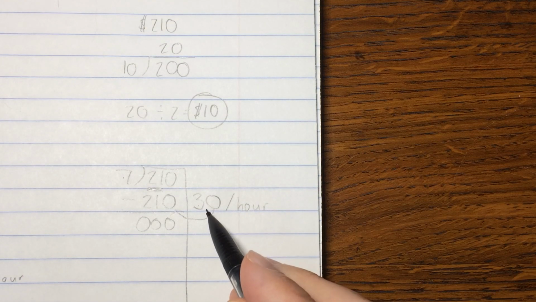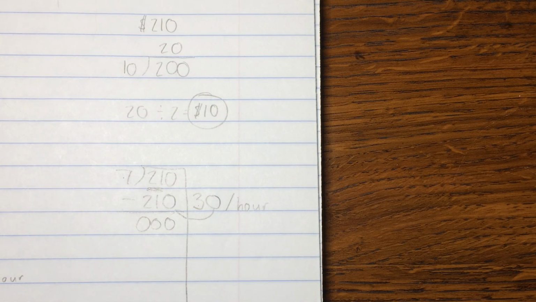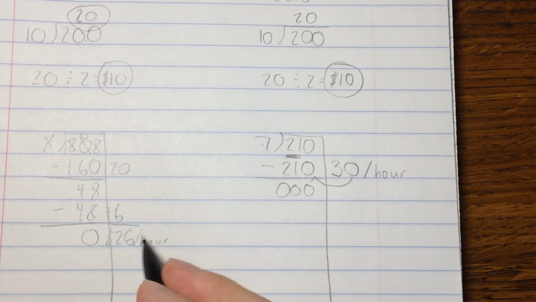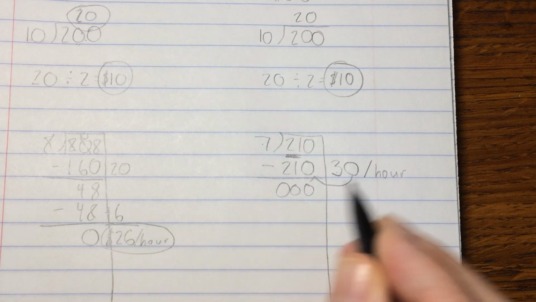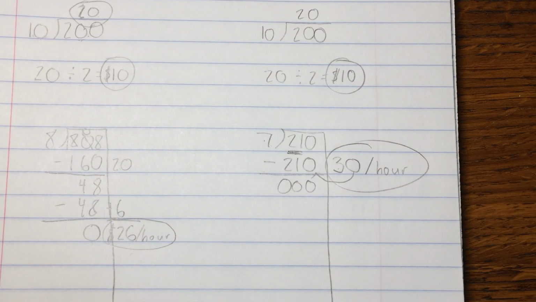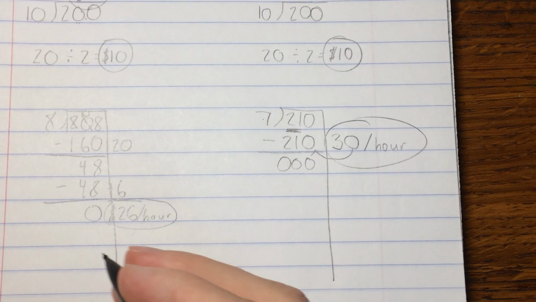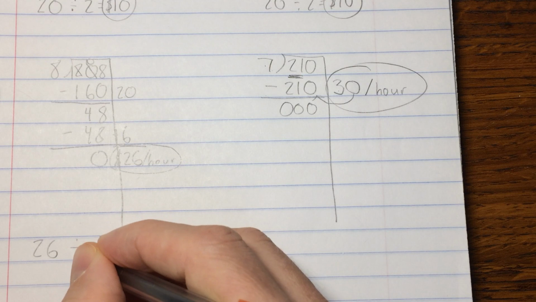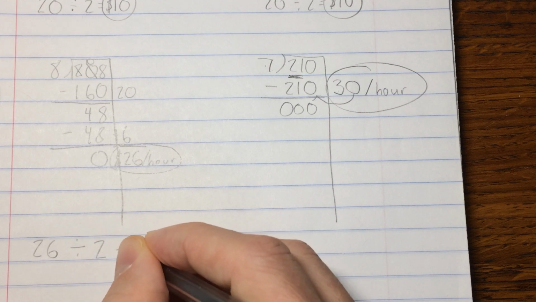So here's what we're left with. Summer camp will pay both girls a combined $30 per hour. Babysitting will pay a combined $26 an hour. So we want to split this, 26 for 2 people. We're going to do 26 divided by 2. We need to split it between Margaret and her friend.